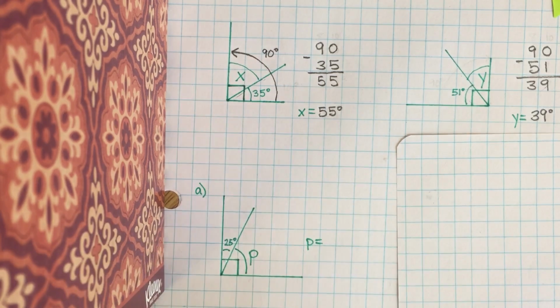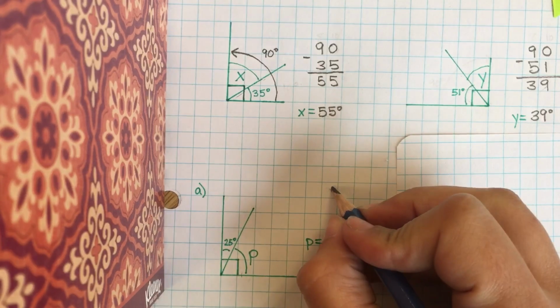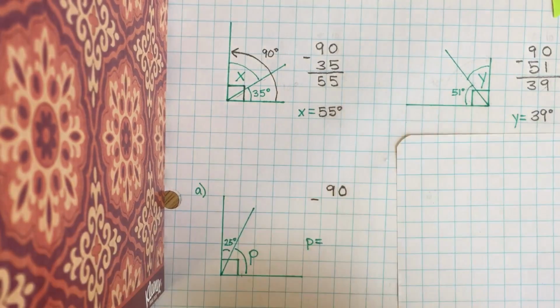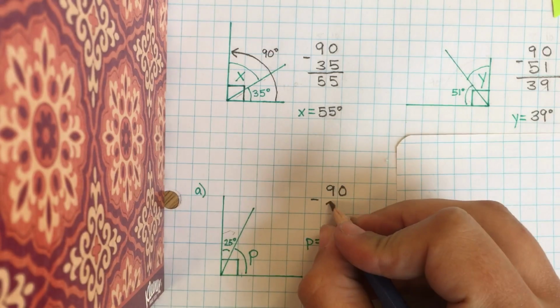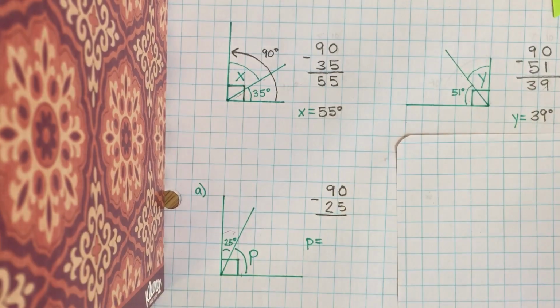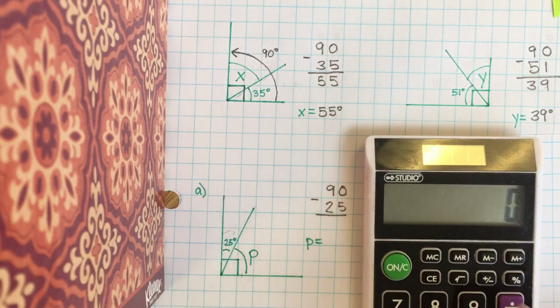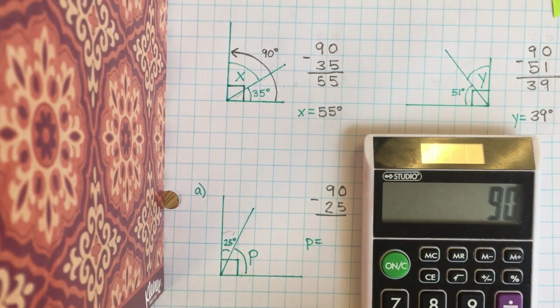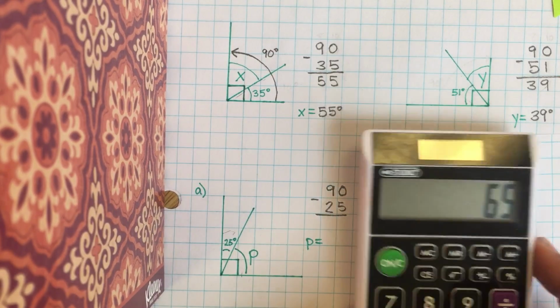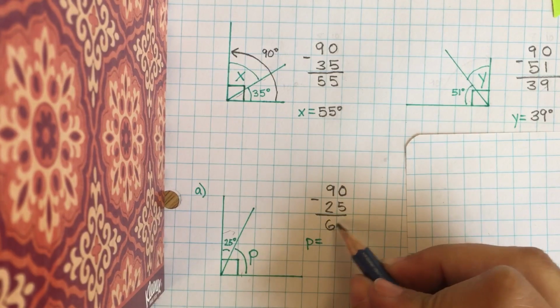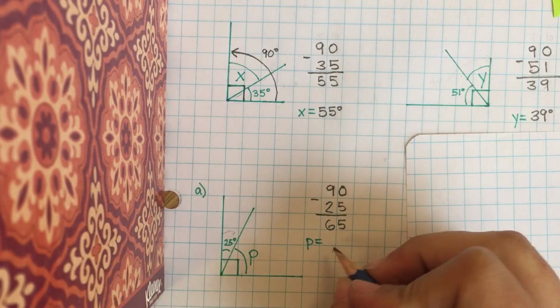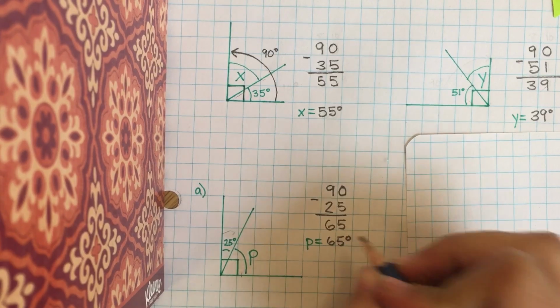Okay, hopefully you found your answer. Now I'm going to go over this finding my solution. So again, we're starting with a total of 90. We see this square in the corner tells us it all adds up to 90. So starting with that total, we're going to take away the part that we know, which is this little 25-degree angle. And then we can subtract to find out what's left. 65 degrees. So that tells me that this P portion of the angle is 65 degrees.